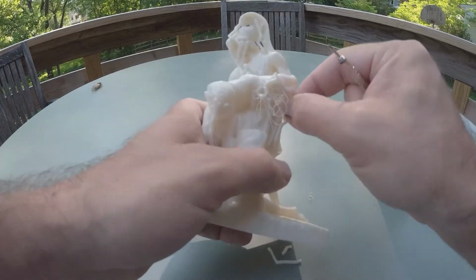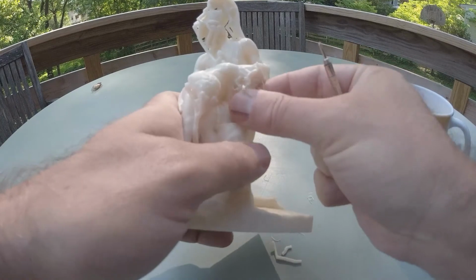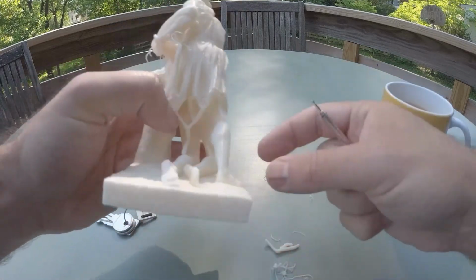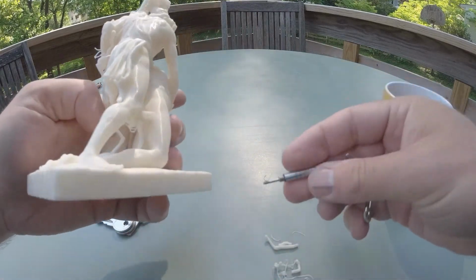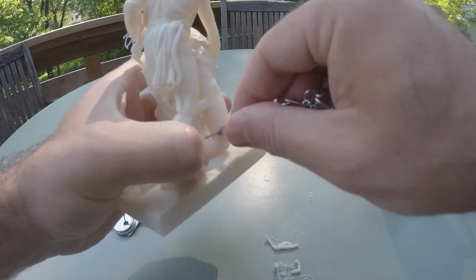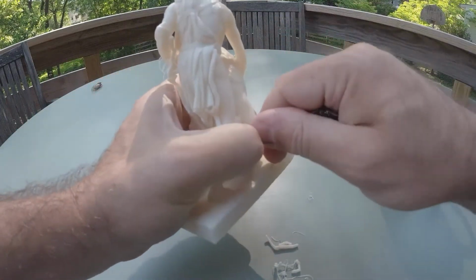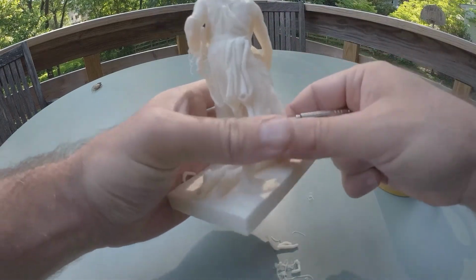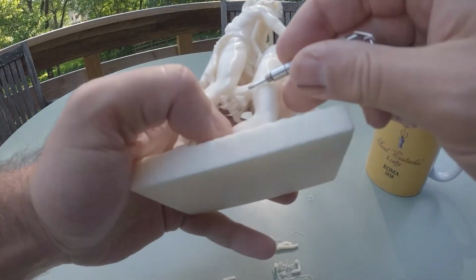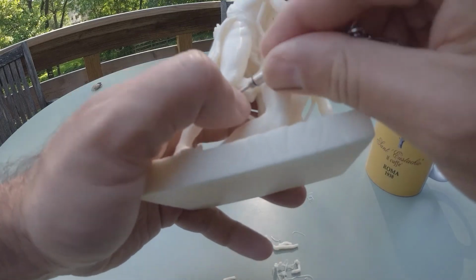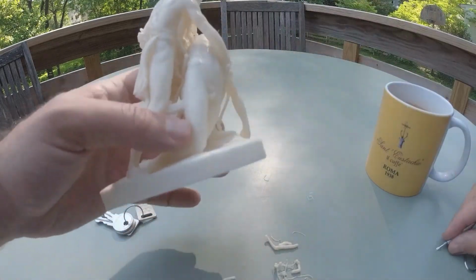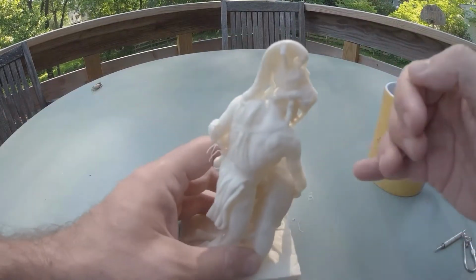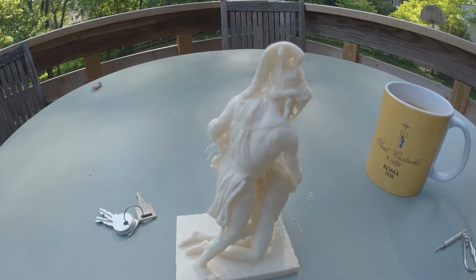Some of the ones you can just get off by hand, just by pulling them off. But for most, you'll need a little tool like this, and you may even need to apply quite a bit of leverage to break it away. So I'll go through and do that.